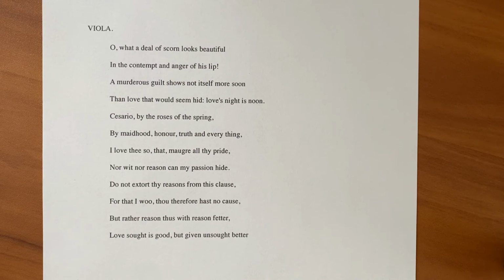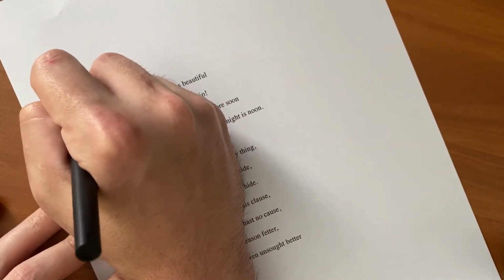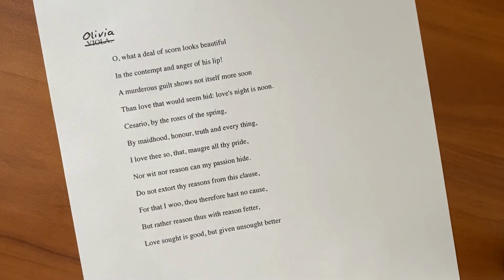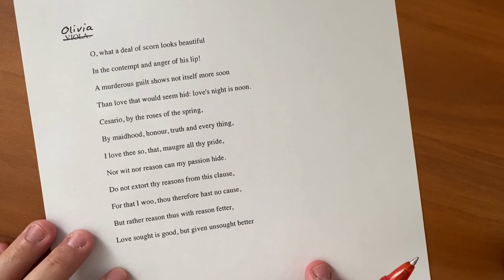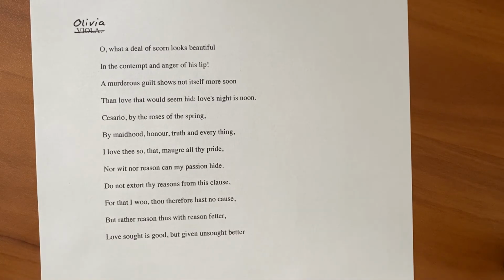All right, so let's take a look at another example here. I know this says Viola, but this is actually Olivia, right? This is from Twelfth Night. So, again, I have not looked at this before. I'm just going to do this in real time with you guys. Let's get this straightened out on the camera. And we'll see what we can get from our scansion.